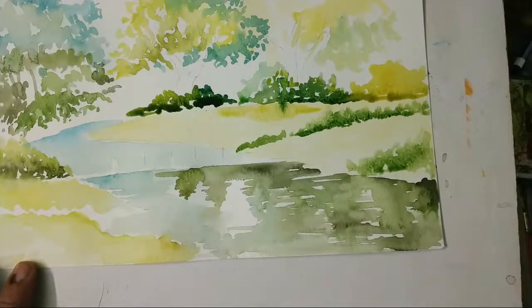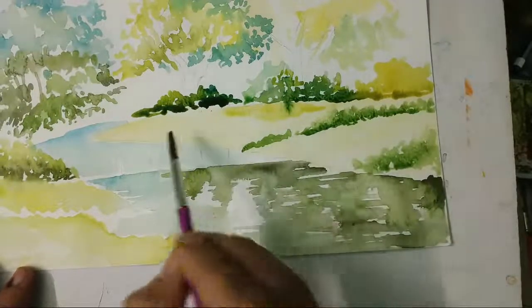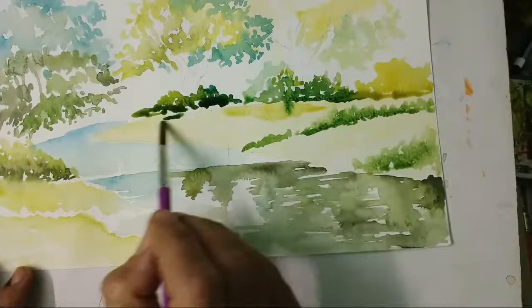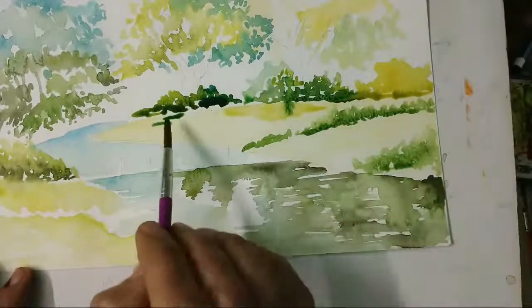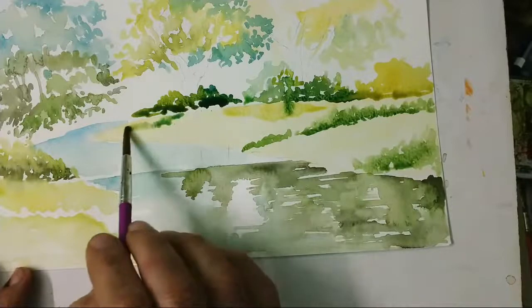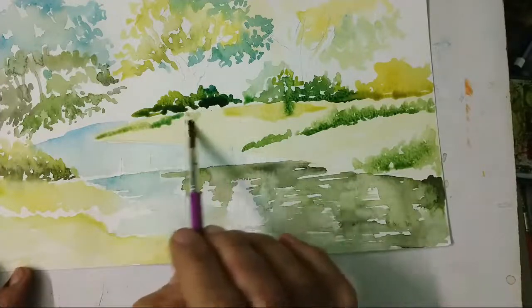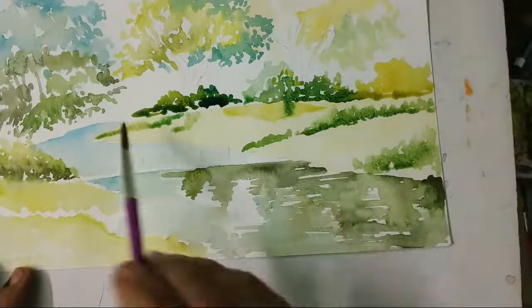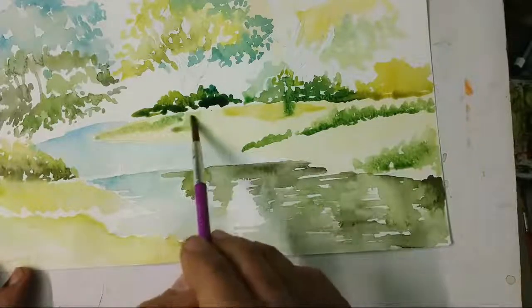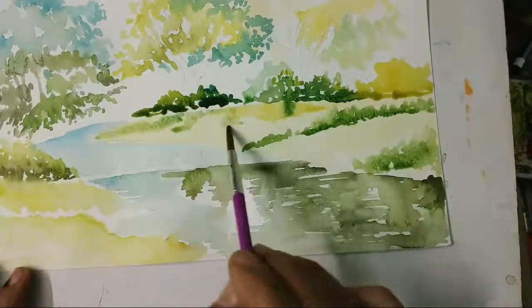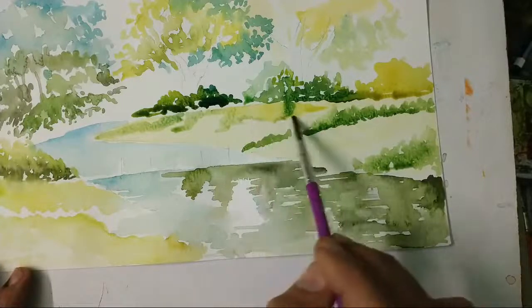And there will be a tone of some green. There will be a soft shadow of the tree with the ground in the background. So this green has to be done, keeping in mind that the colors do not mix.